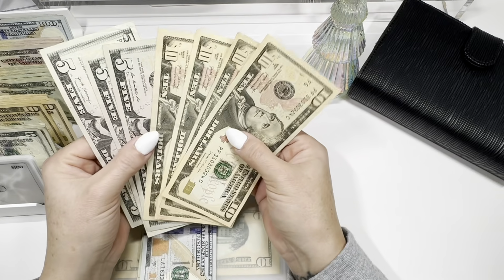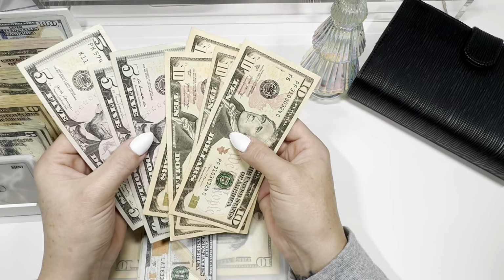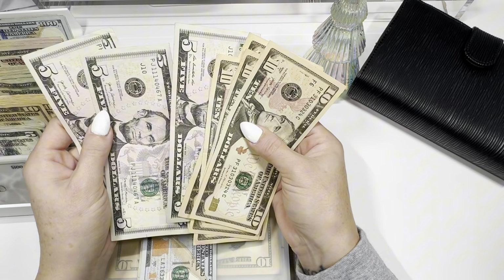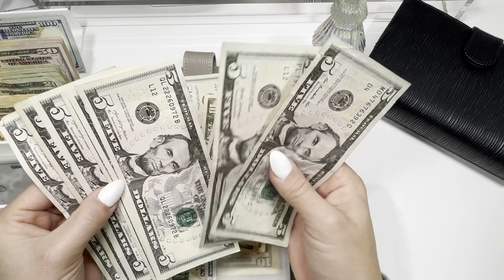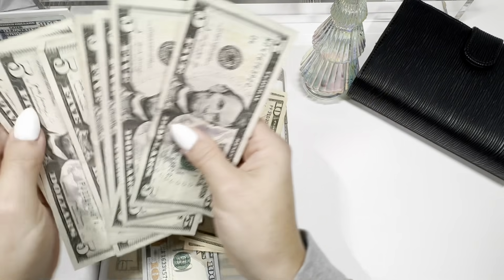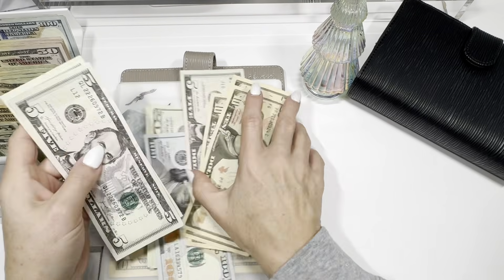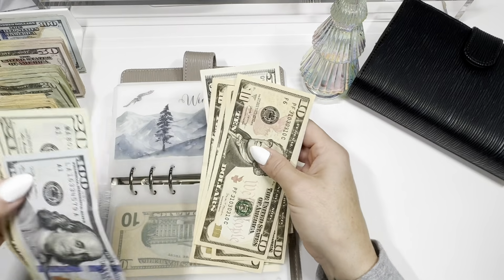$160. I guess, I don't know. I mean, smaller bills work out sometimes though, you know, so I don't want to get rid of them. Let me see. I will replace a couple of these 5s though for nicer ones. I think I'm going to leave it like that.